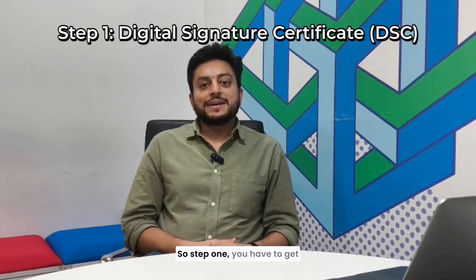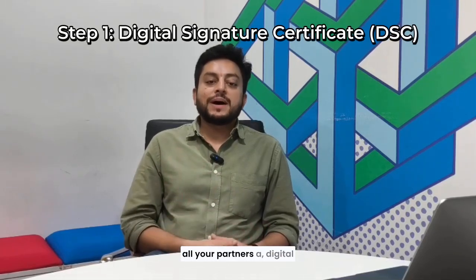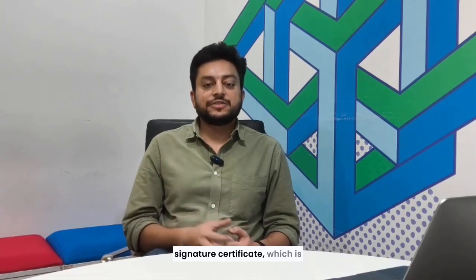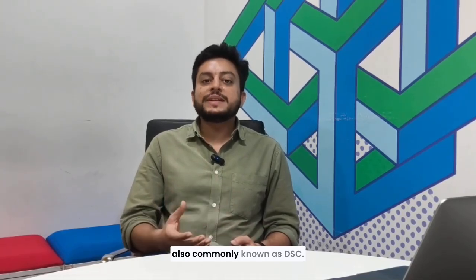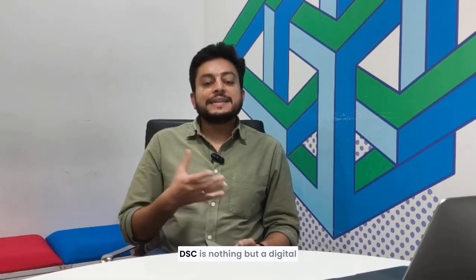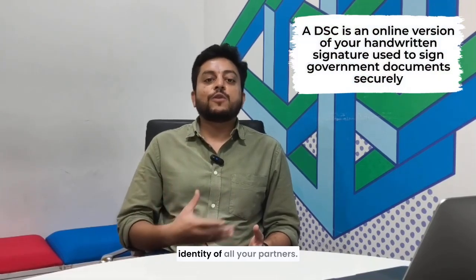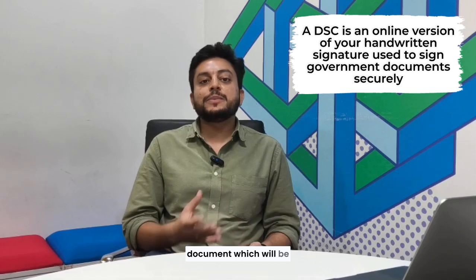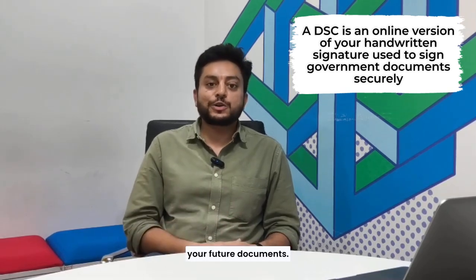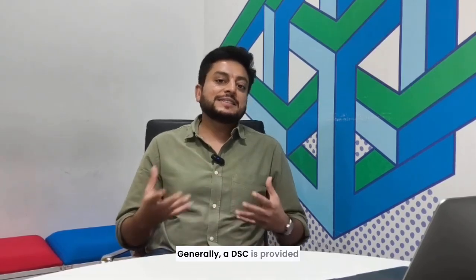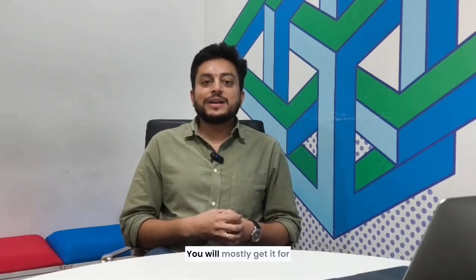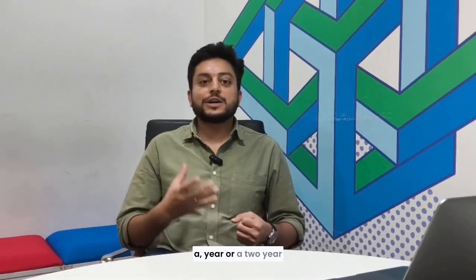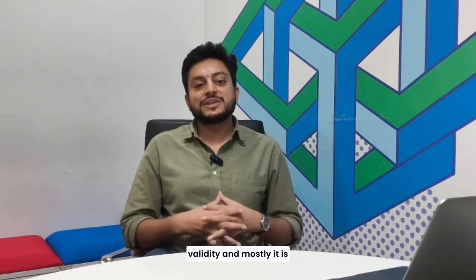So step 1, you have to get all your partners a digital signature certificate, which is also commonly known as DSC. DSC is nothing but a digital identity of all your partners. It is a very crucial document which will be required to e-sign all your future documents. Generally, a DSC is provided by companies like eMudra, Sify. You will mostly get it for a year or a 2-year validity, and mostly it is received in a USB token.